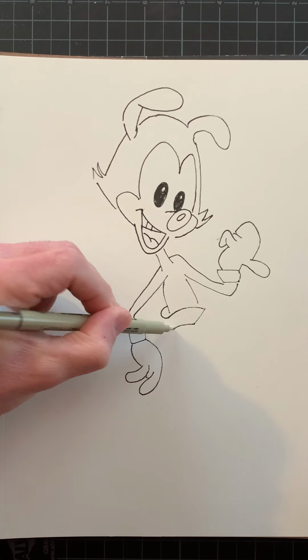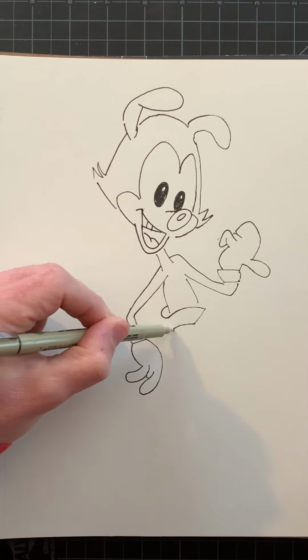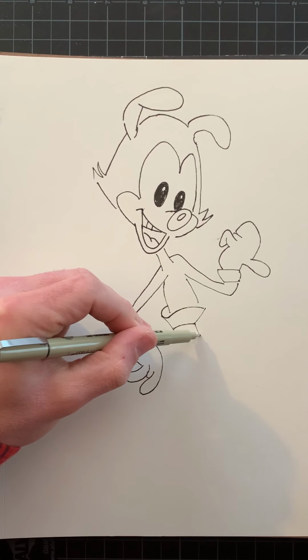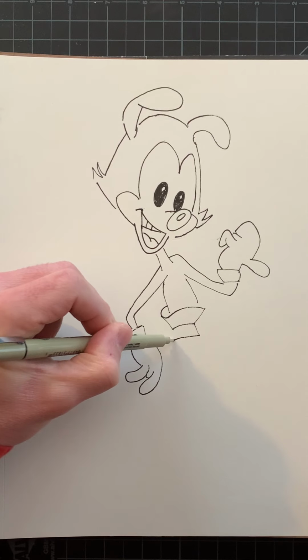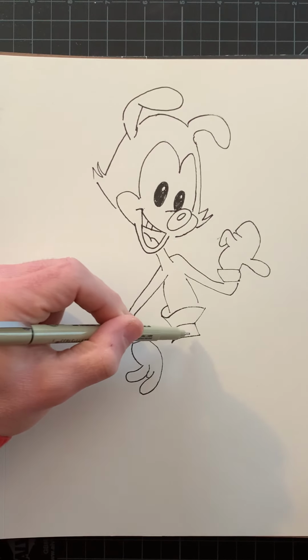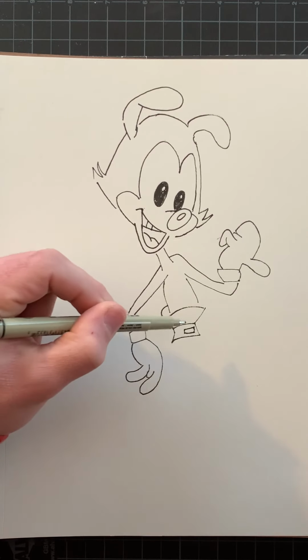That curved line there is going to be for the top of his belt, and extend this up to meet it. Let's continue making his belt here. Diagonal line out, diagonal line, curved line across here, and then meet it there. And then inside here is going to be a small rectangle for the center of his belt.